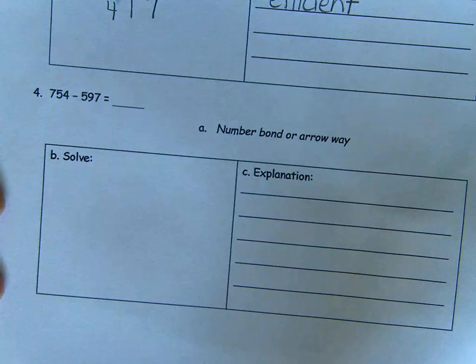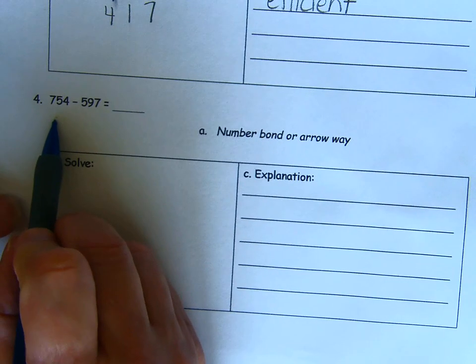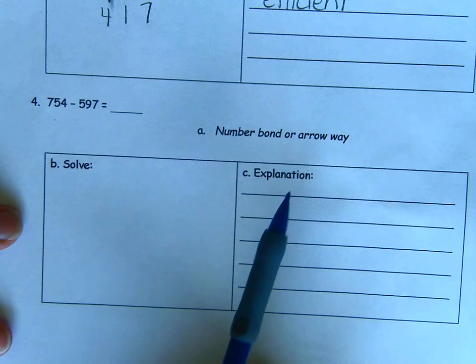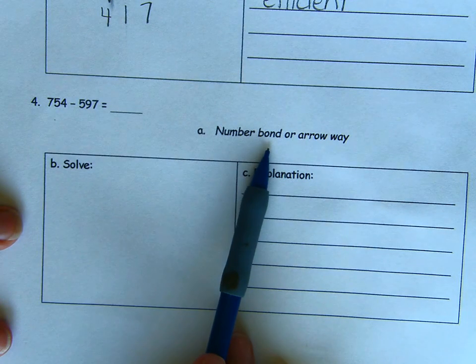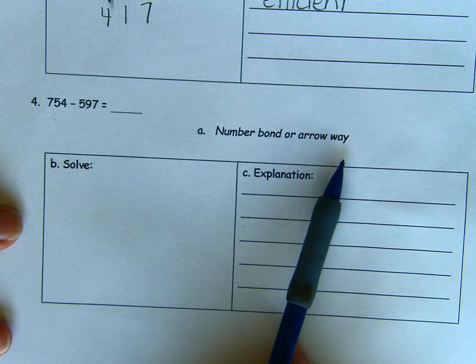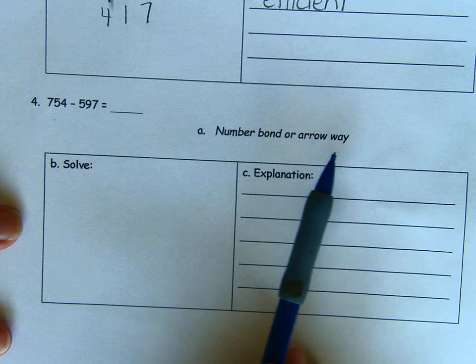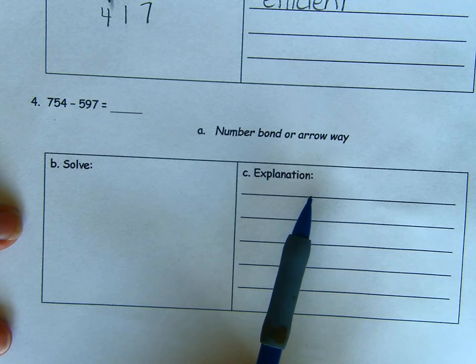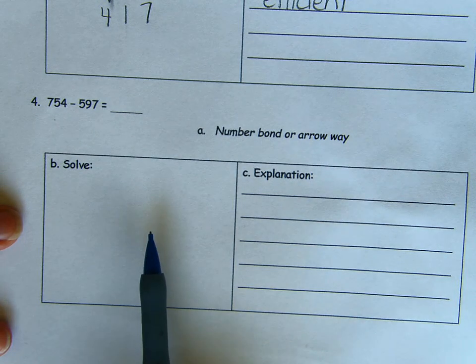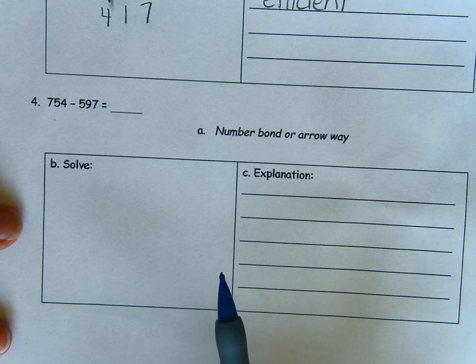Same setup. We have 754 minus 597. We have to choose a number bond or the arrow way. A number bond or the arrow way. You need to choose which one you will do, solve it, and then push play to find out how I did.